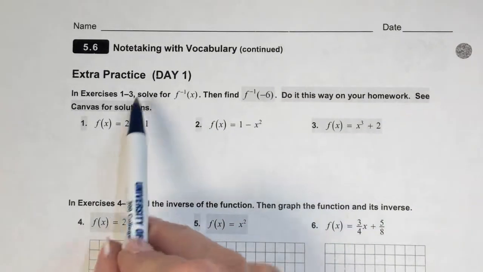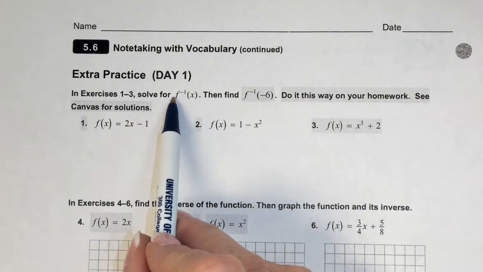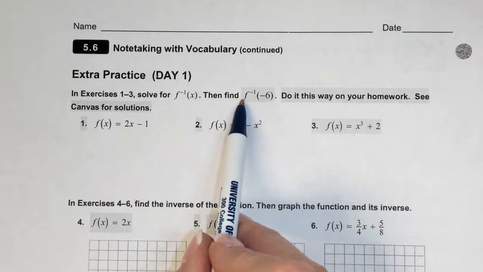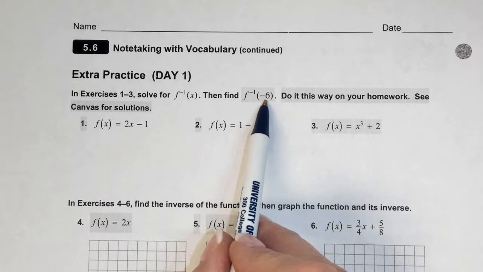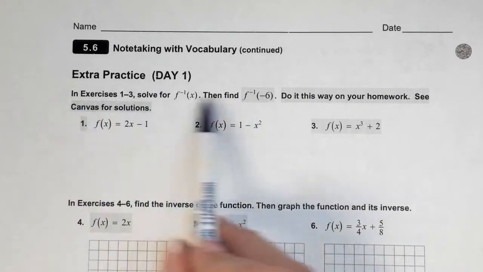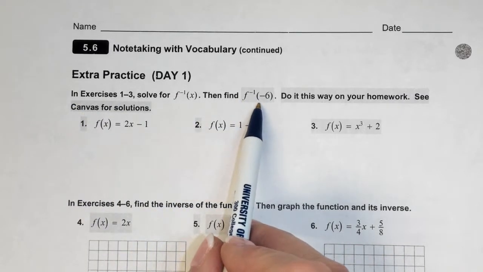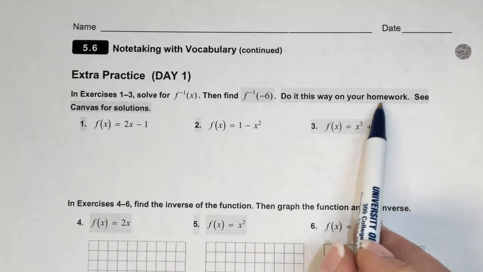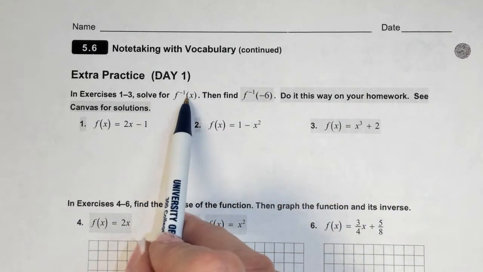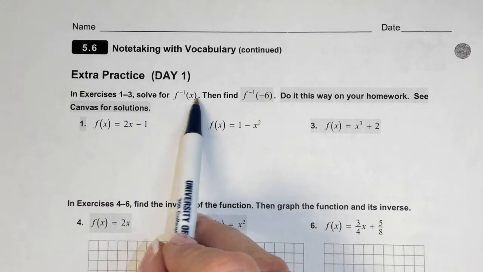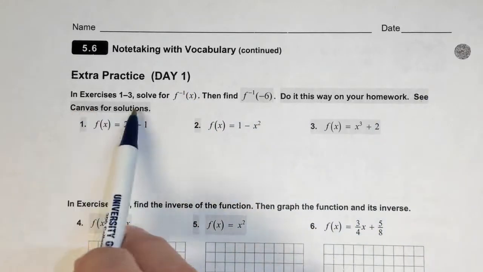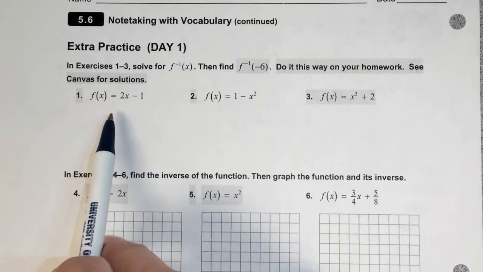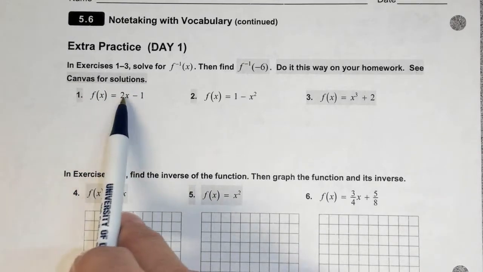Right here it says solve for the inverse of f of x, then find the inverse of negative 6. The directions are going to look different, and it says do it this way on your homework. So when you do the book work, I want you doing it this way, finding the inverse of f of x. And then I'm going to put those solutions on Canvas so that you understand the way they should look.